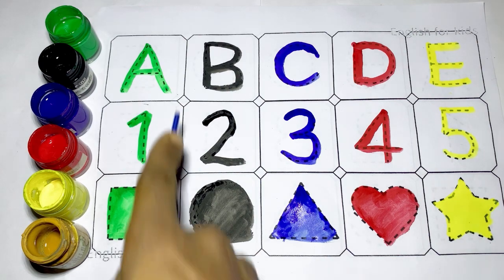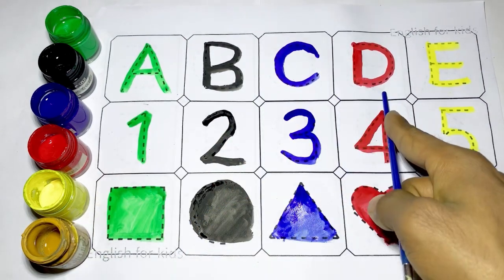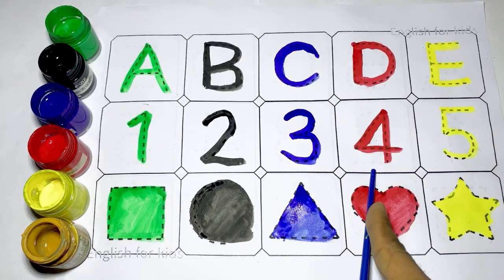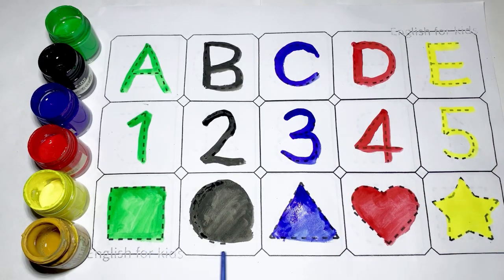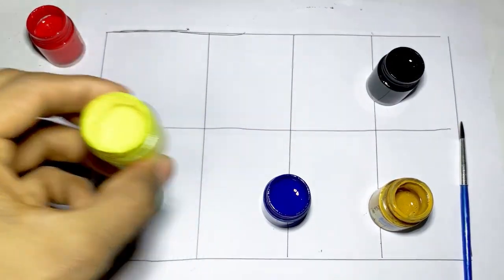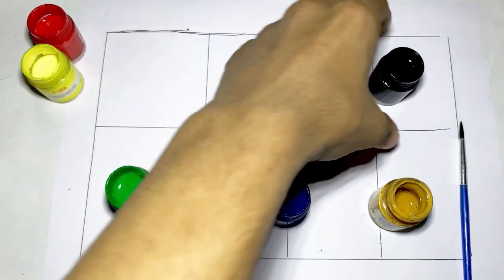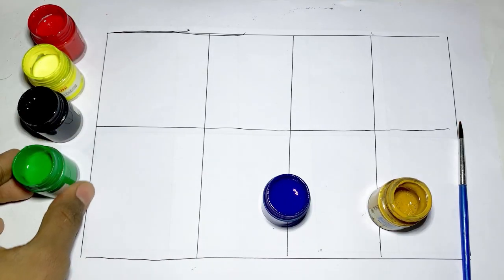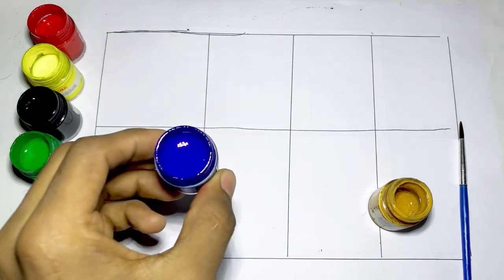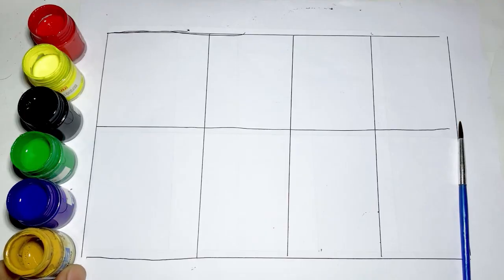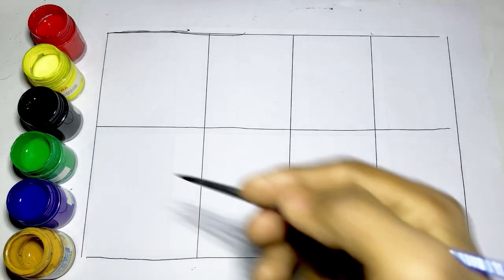Kids today draw A, B, C, D, E, numbers 1, 2, 3, 4, 5, shapes square, circle, triangle, heart and Easter. Red color, yellow color, black color, green color, blue color, yellow ochre color. Kids now coloring ABC and 1 to 3.